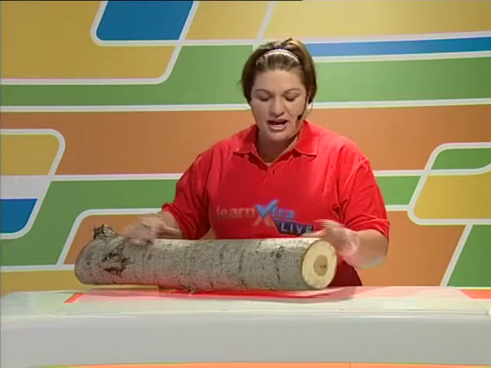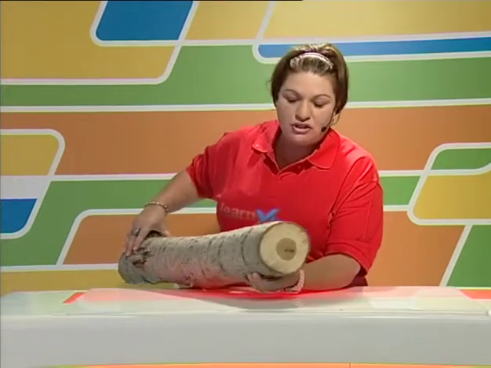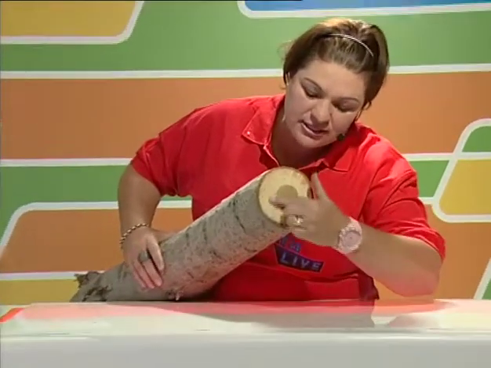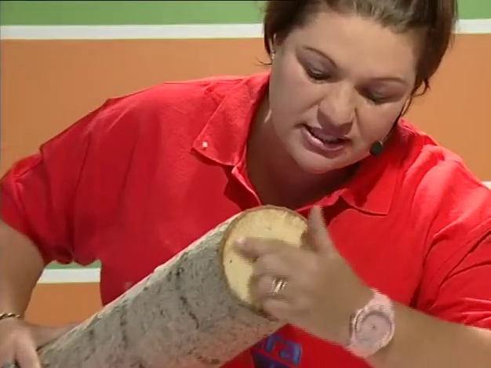Okay, if we have a look at our stem, what we're going to notice most of all, and I just want to get around over here, is that our stem has got characteristic rings.